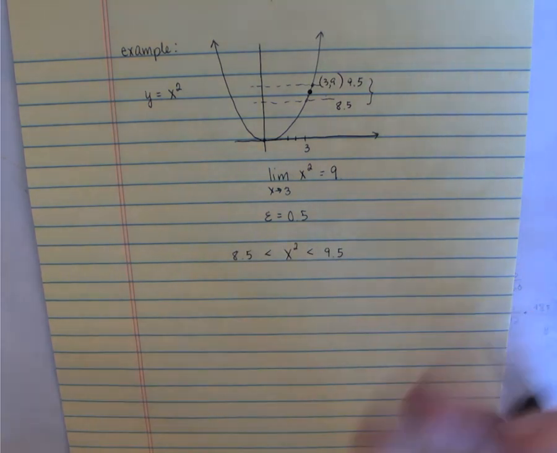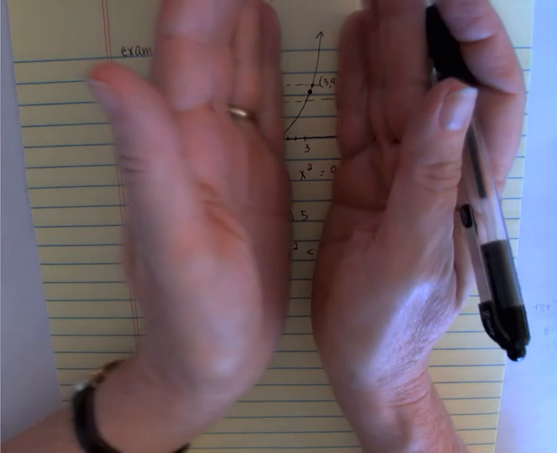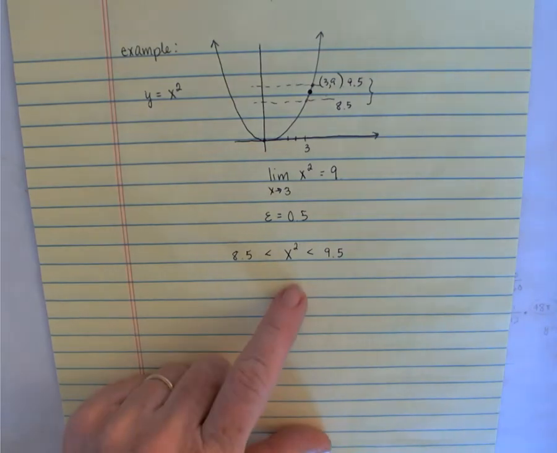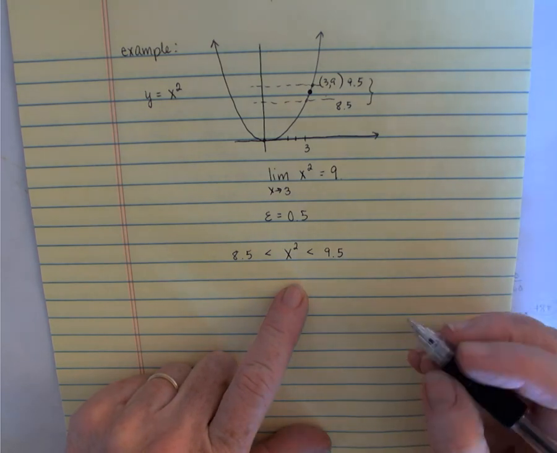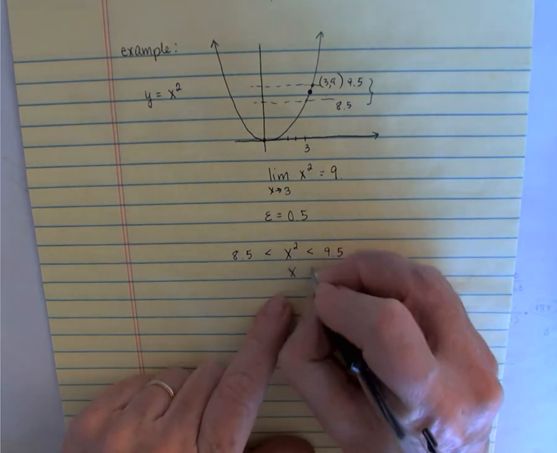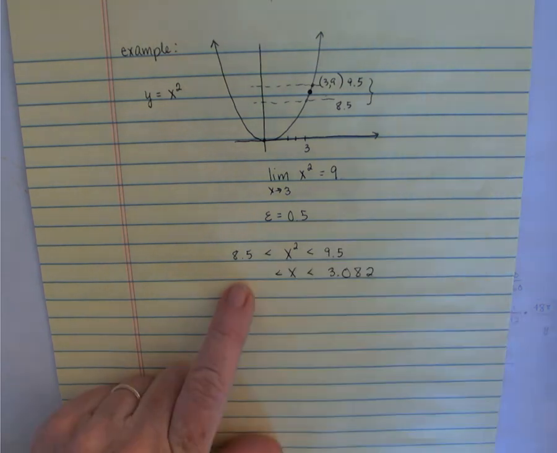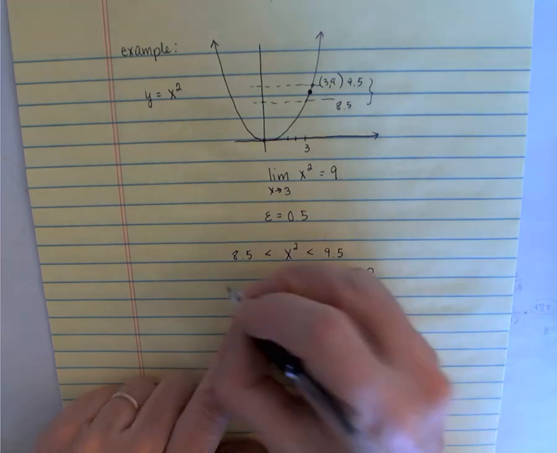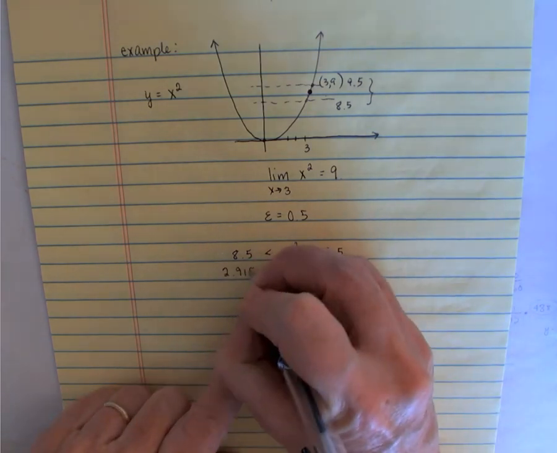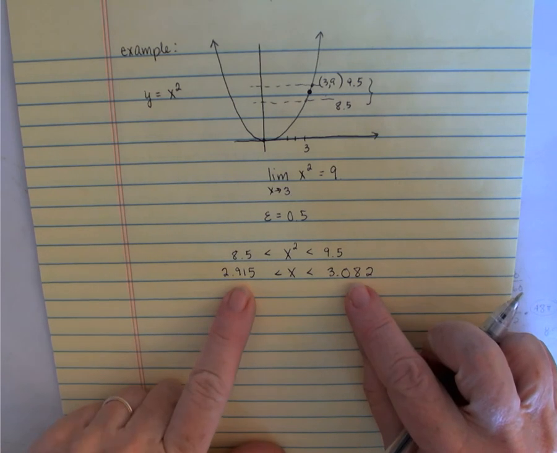And I'm going to square root both of these. I'm not worrying about plus or minus because obviously our x value is in that positive region. So the square root of 9.5 is 3.082, and then some. And the square root of 8.5 is 2.915. So this is the interval I'm allowing x to be in.